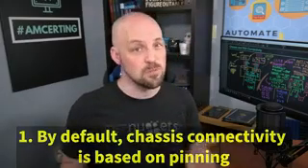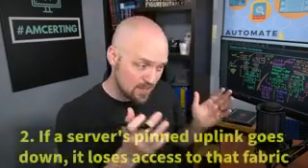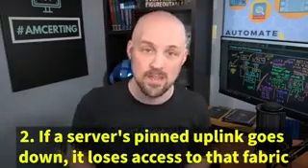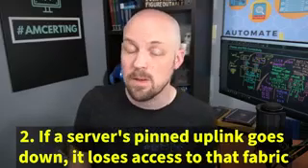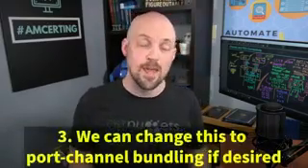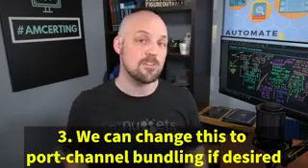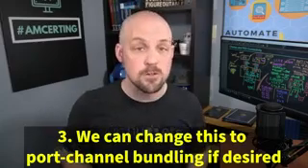And that can come with some control. However, we also saw that if a server's pinned uplink were to go down for any reason, then we lose access to the fabric on that side. And so that lack of resiliency might lead us to want to deploy port channels. Port channels are absolutely an option for us. We can configure that in UCS Manager and tell it, hey, we want port channels down to our chassis. And that does give us the added resiliency of losing a link and all of our servers stay online.